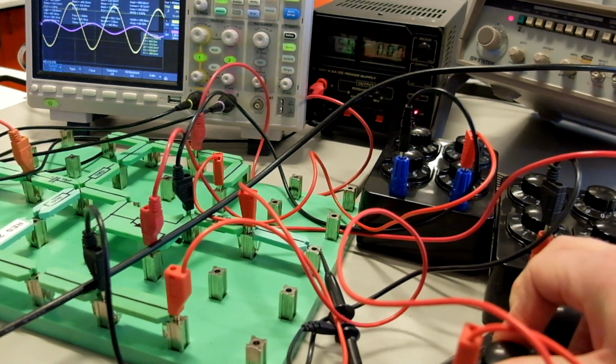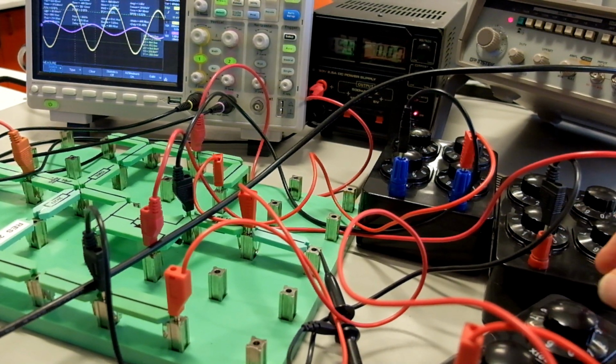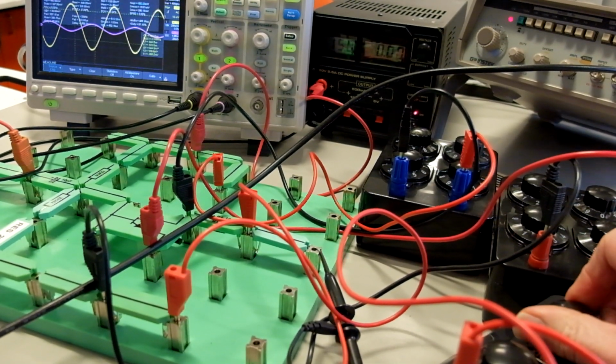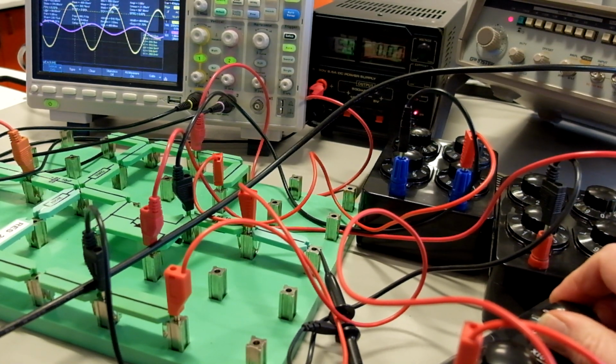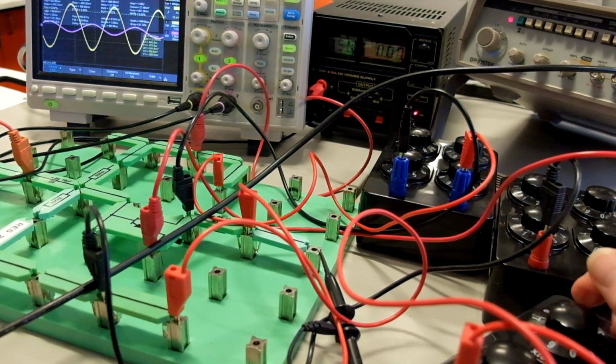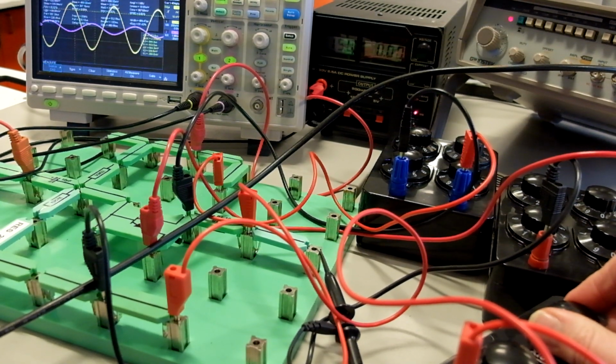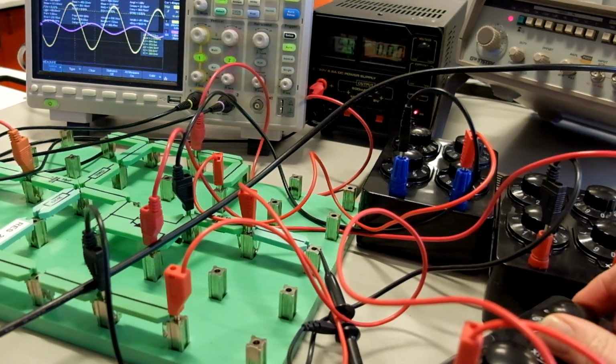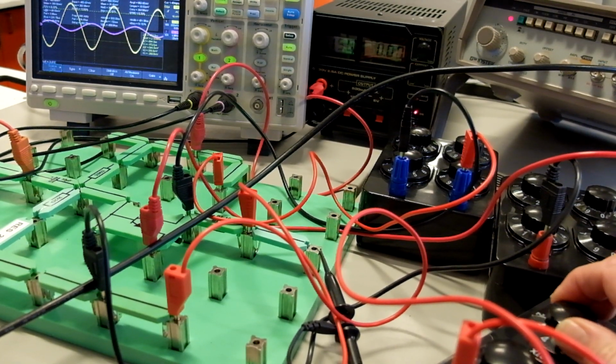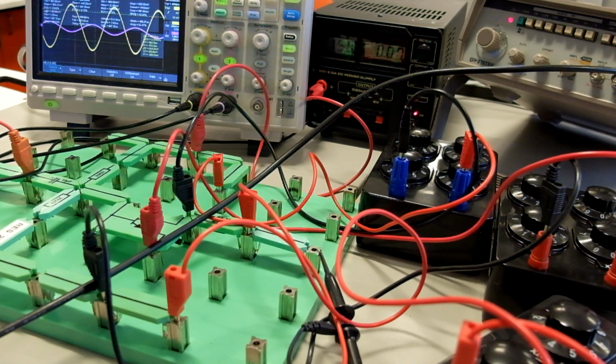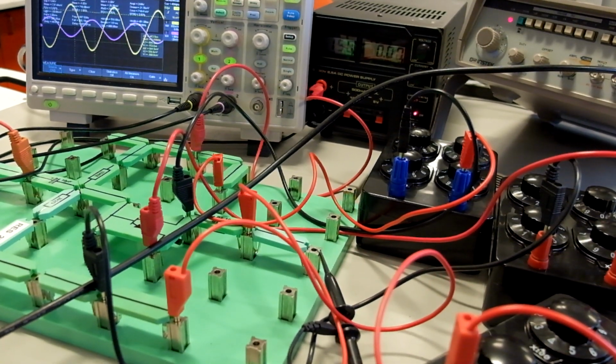If we go to 4K9, we're looking for 1.1 volts. We're not quite there, that's gone too far. 1.1, 1.1. Yeah, that's better there. So we've got 4K4 for that one. That's a better measurement. And what we're now going to do is disconnect the load box.